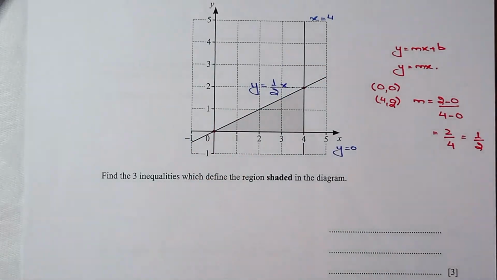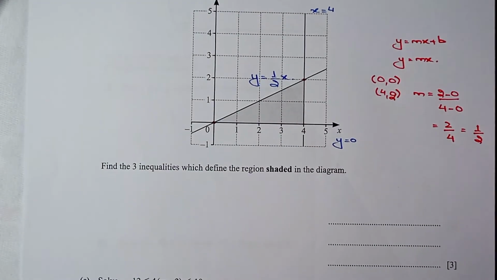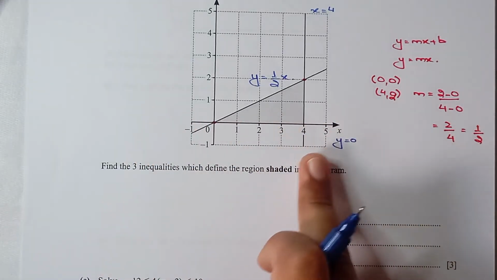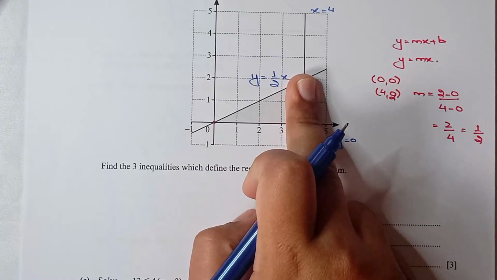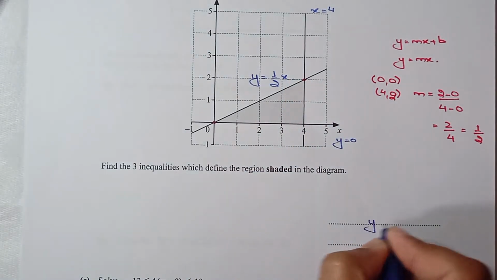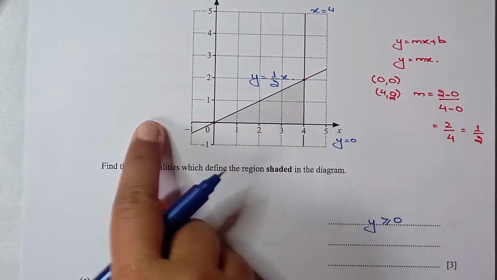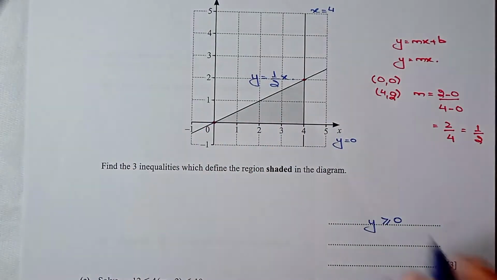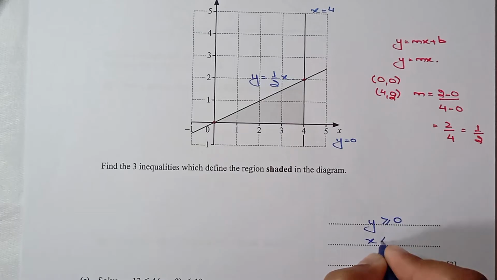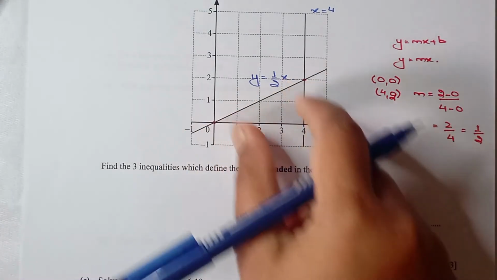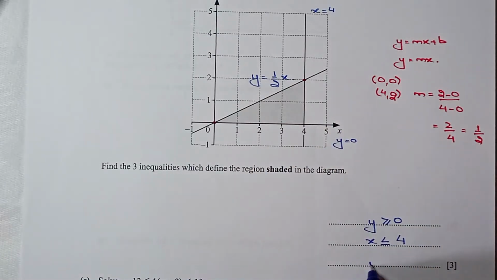Right. Now let me write down the 3 inequalities that represent the shaded region. So as we can see, this is y equals 0. So the portion of y equals 0 above, we can say that y is greater than or equal to 0. And this is x equals 4. And these are below, lower than 4. So we can say x is less than or equal to 4. And for this equation of line, we have the lower portion shaded. So we can say y is less than or equal to 1 by 2 x.